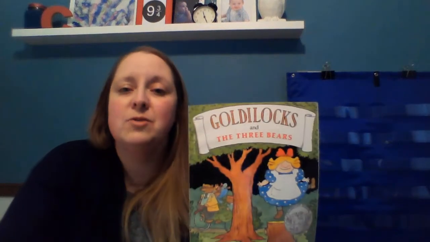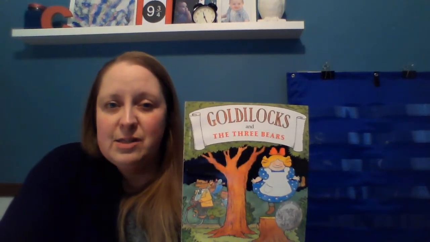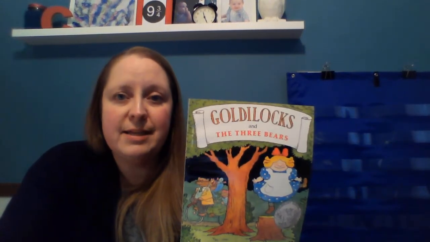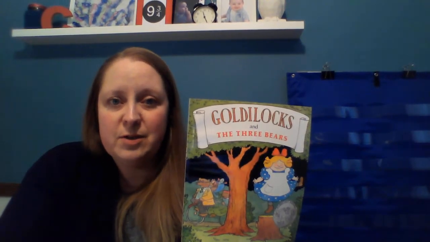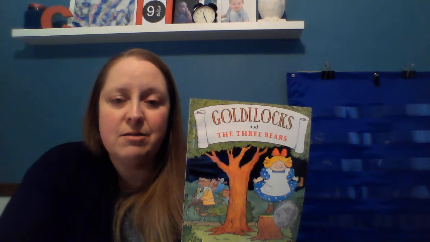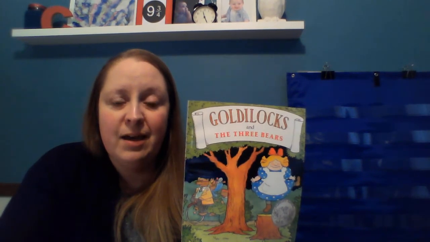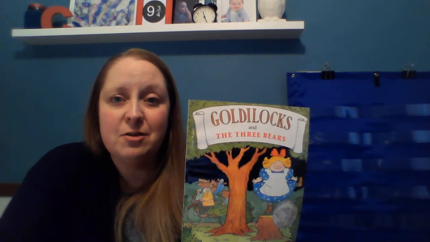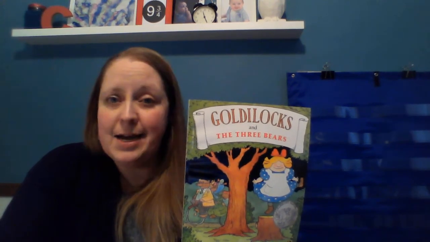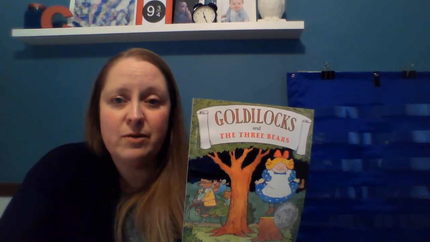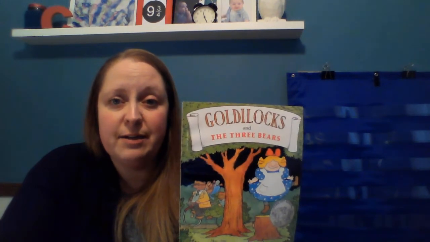Folktales also usually teach a lesson. So I wonder if you can think about what the lesson in Goldilocks and the 3 Bears would be. What did the person who told this story want us to learn? I think maybe they wanted us to learn to listen and follow directions, and to be polite, not go into other people's houses unless we're invited. Those are some pretty good lessons.